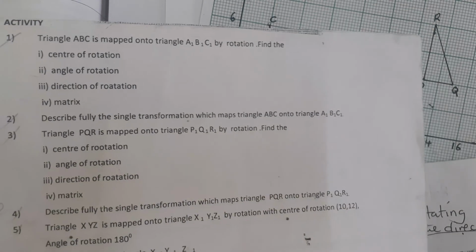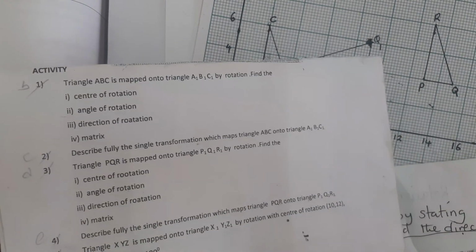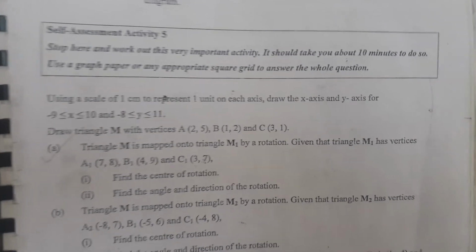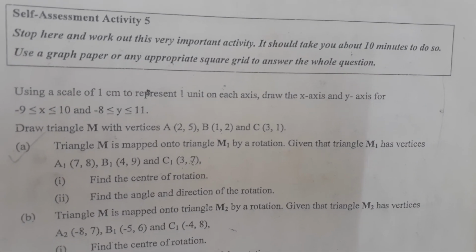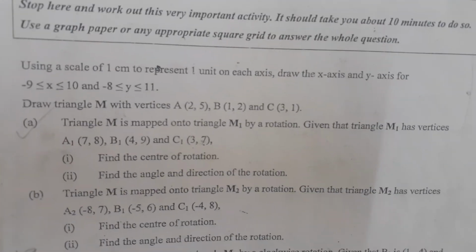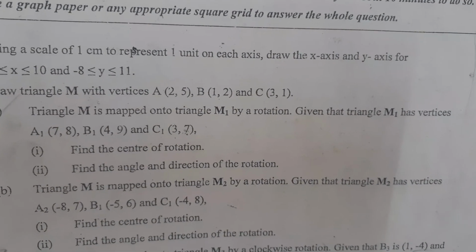But in case you have enough time, let me also give you more questions that you can try under this. I want you to copy this question using a scale of 1 centimeter to represent. You copy this question, if you have time.